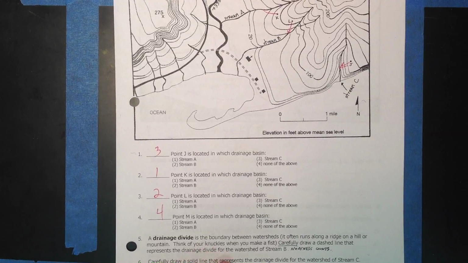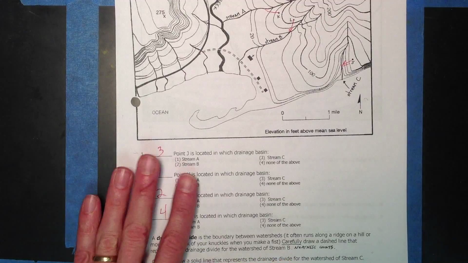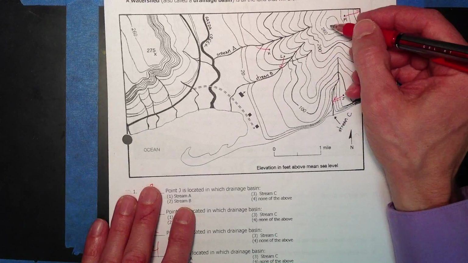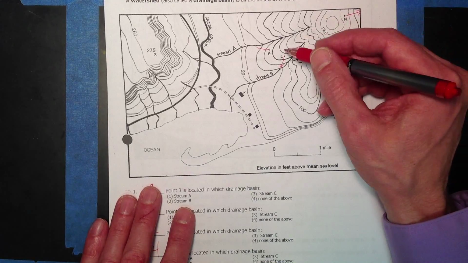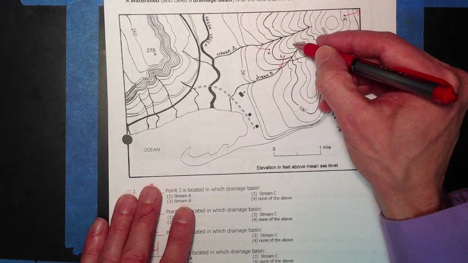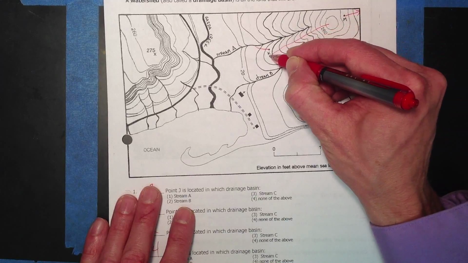Okay. Drainage divide, watershed. Think of your knuckles. Carefully draw a dashed line for the stream watershed B. No, stream B. Neatness counts. So, stream B is here. You want to envision where this ridge is that separates the watershed for A versus B. And you see this will flow here. So this is a ridge right here. This is really hard for some people. Okay, it flows like this.